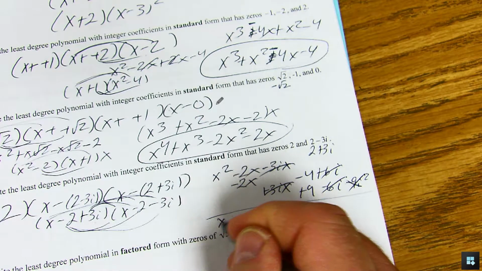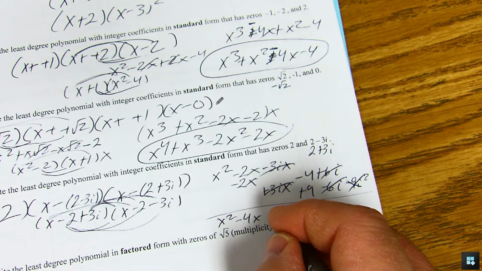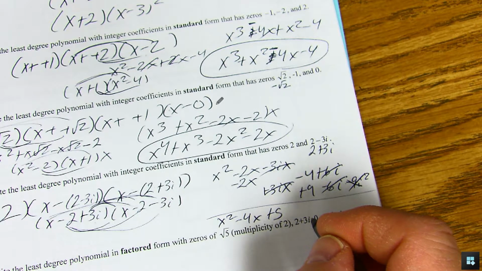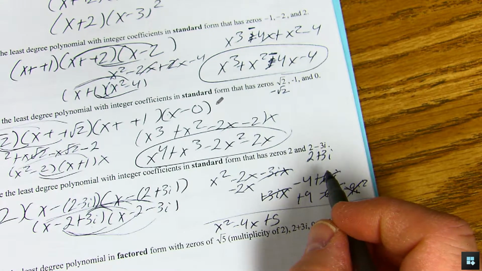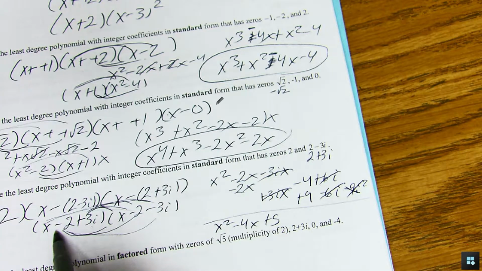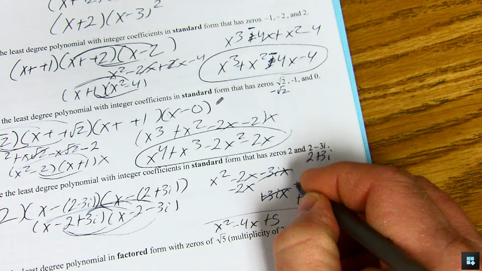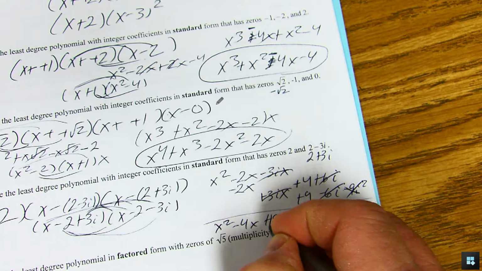Combining like terms, we get x squared minus 4x plus 5. Okay? By the way, how come you guys aren't stopping me when I make mistakes? What's a negative times a negative? That's a positive. This should not be 5. This should be 13.